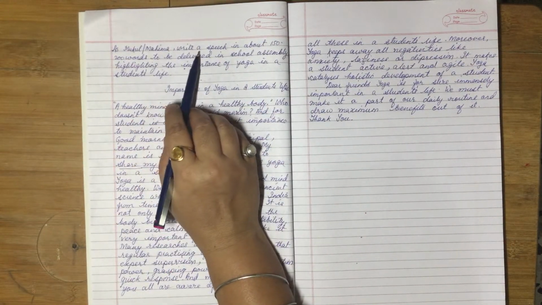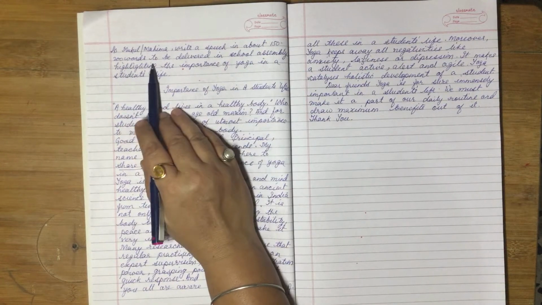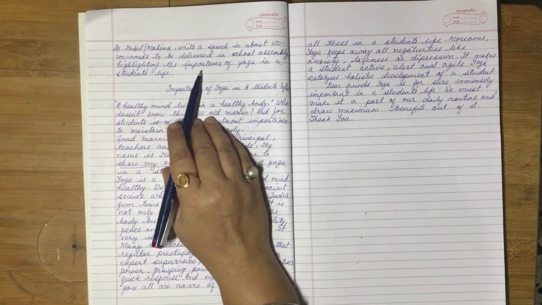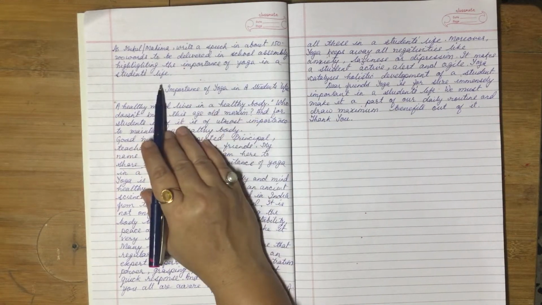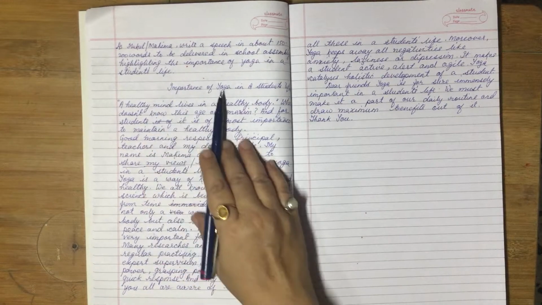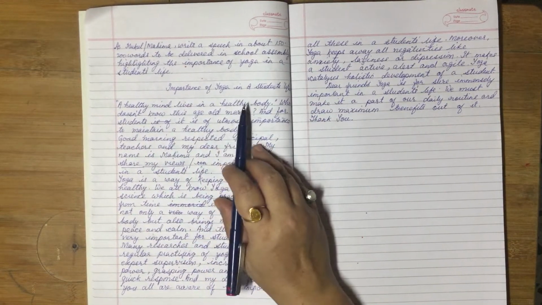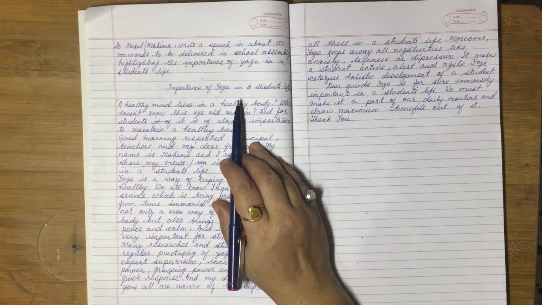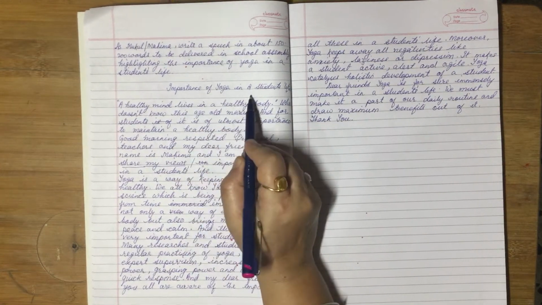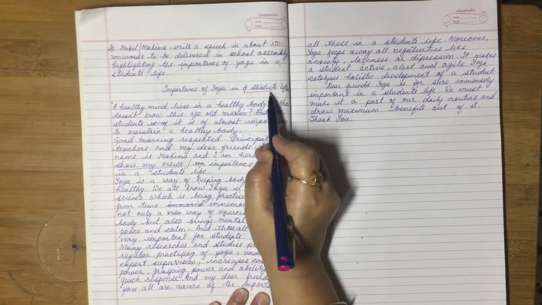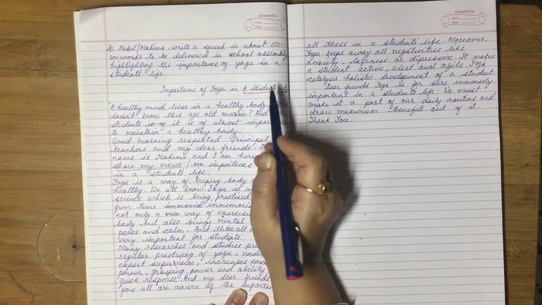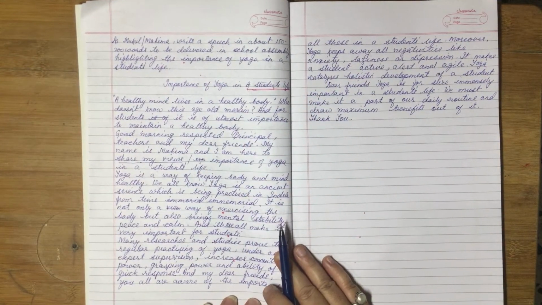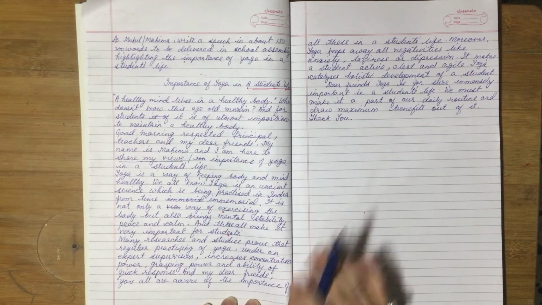Write a speech in about 150 to 200 words to be delivered in school assembly, highlighting the importance of yoga in a student's life. Now, what is important is that it's not a speech only on importance of yoga or what is yoga. It is the importance of yoga in a student's life. So it is specified, and we have to keep this in our mind all through the way.